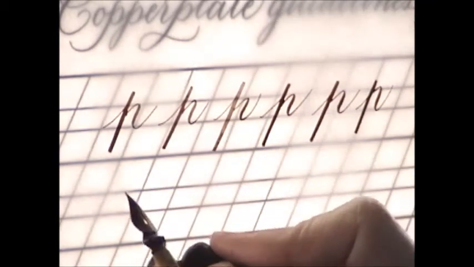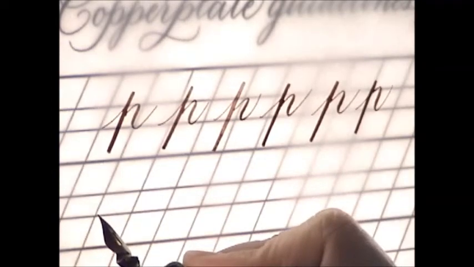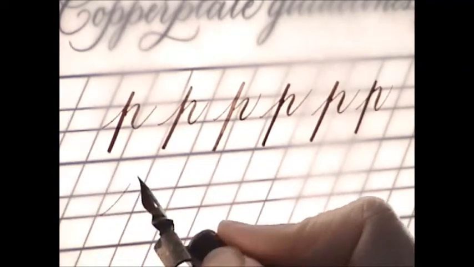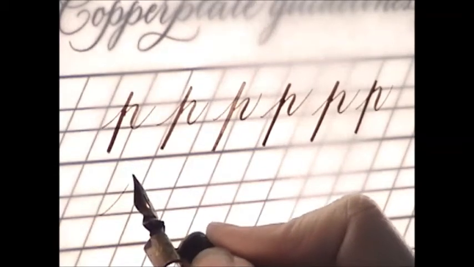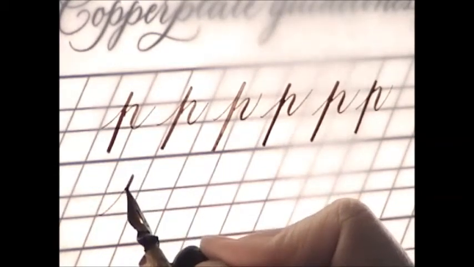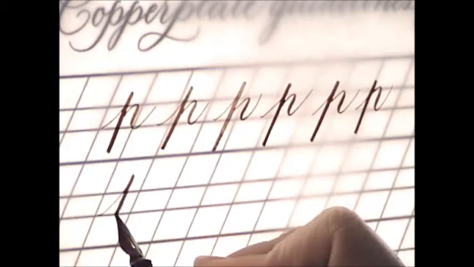The correct way to form the letter P for copperplate is to have the descender go about 2/3 of the way down to the bottom line. However, I like to do little variations every now and again, go all the way to the bottom. Don't tell the calligraphy police. But if you're doing formal copperplate, the correct way to do that is to go 2/3 of the way down.